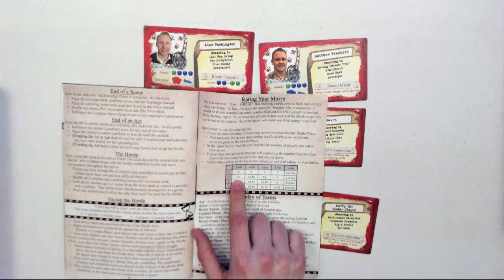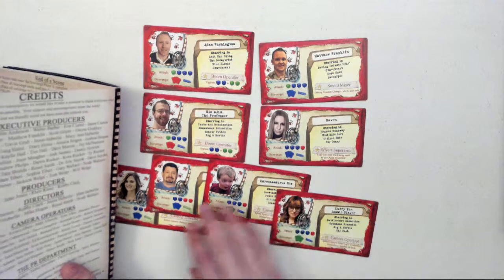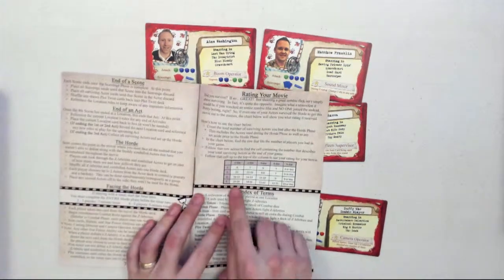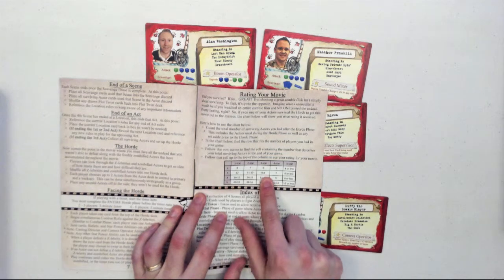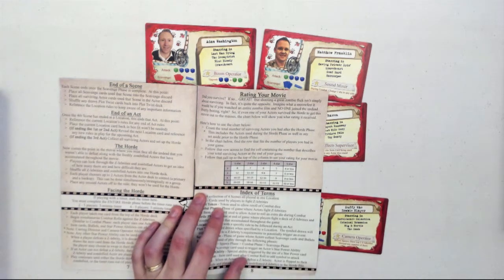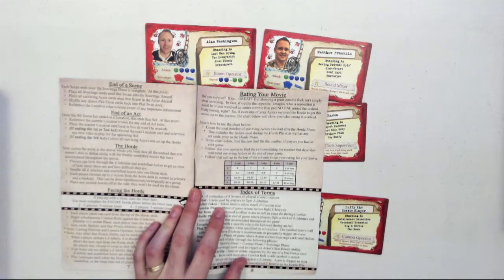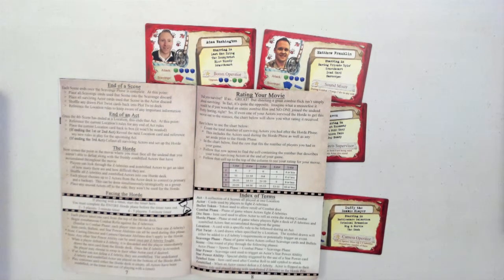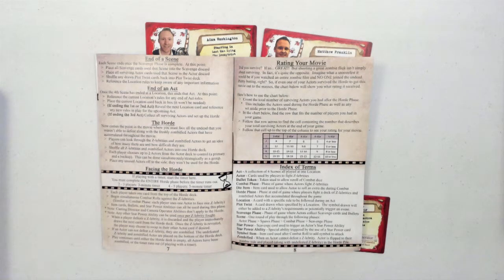Whereas if you lost some people along the way, if I count up who's left here, 1, 2, 3, 4, 5, 6, 7, so 8 actors left at this point, that looks like that would have actually earned a 3-star rating, because we definitely suffered some casualties, so we'd assume there are some exciting moments, some fun scenes shot in our movie there.